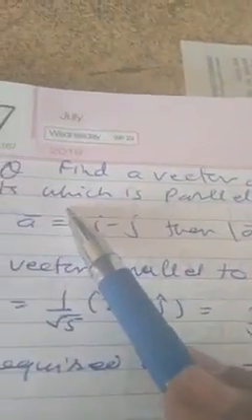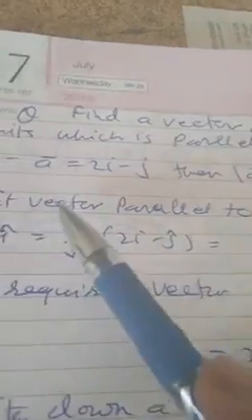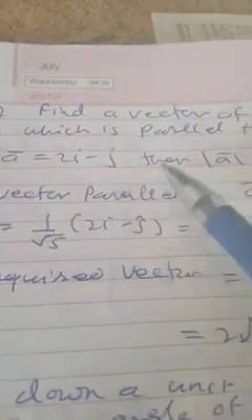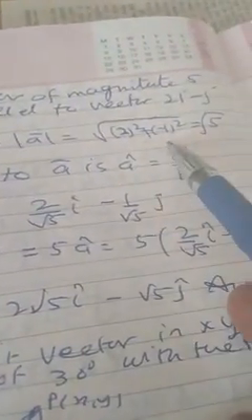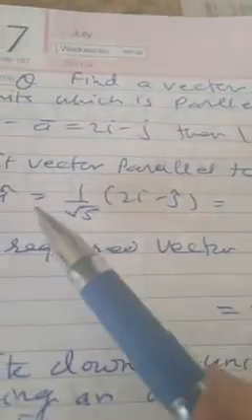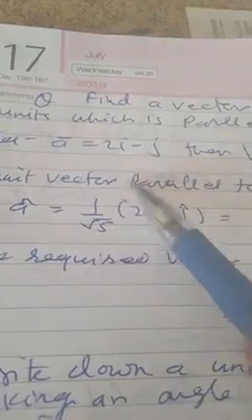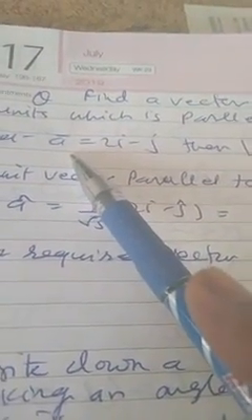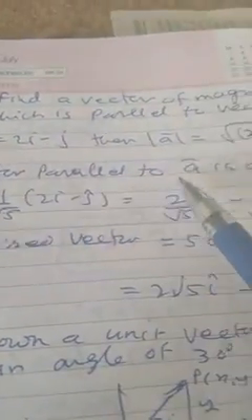Next question. Find a vector of magnitude 5 which is parallel to the vector 2i minus j. Let vector A equal 2i minus j. Then the magnitude of A is root over 2 squared plus (minus 1) squared, which is root 5, and we have to find the unit vector parallel to that vector. The unit vector parallel to that vector is A cap.